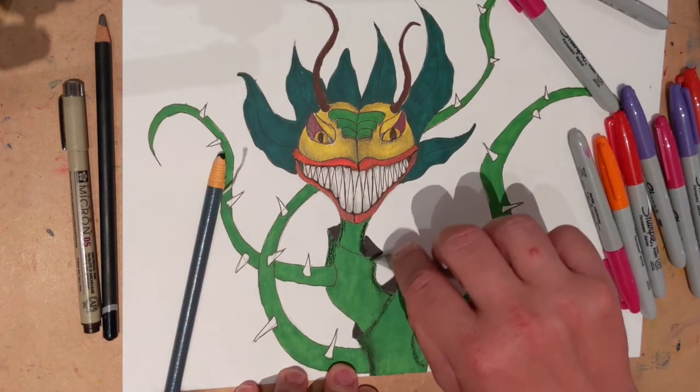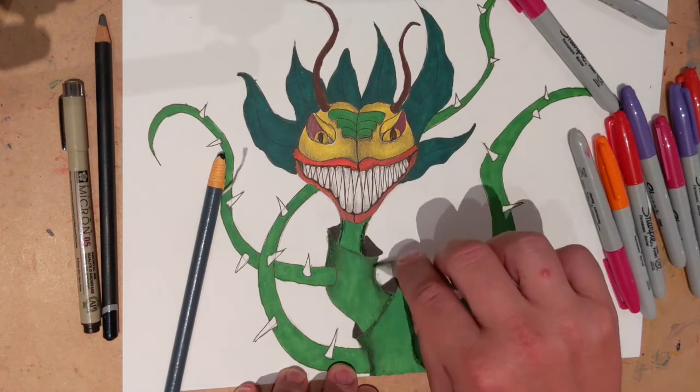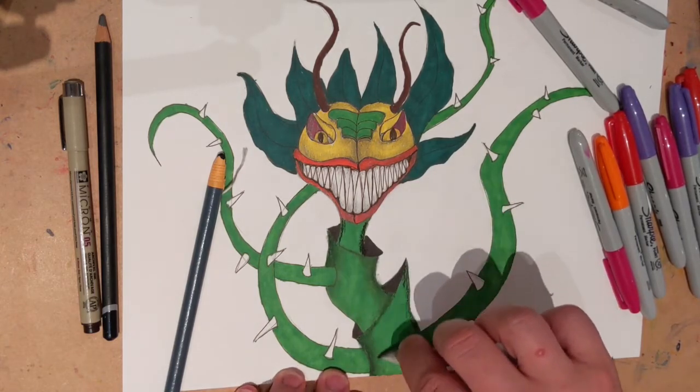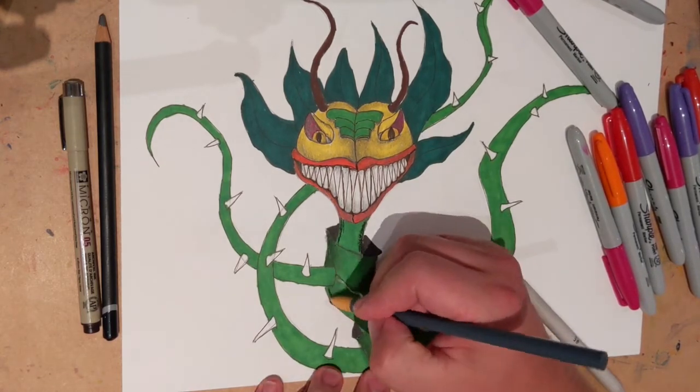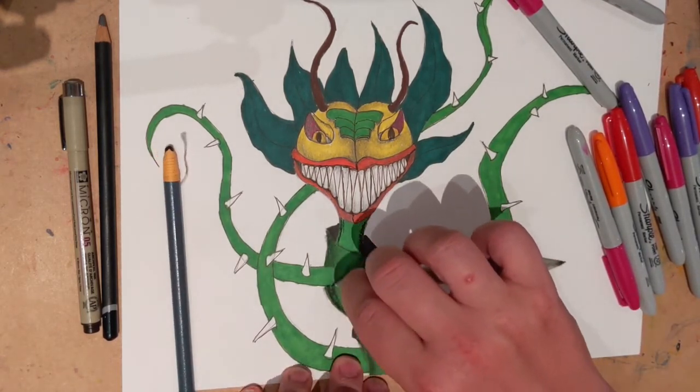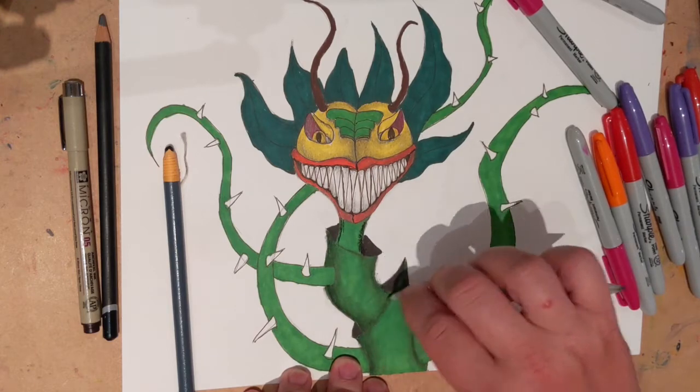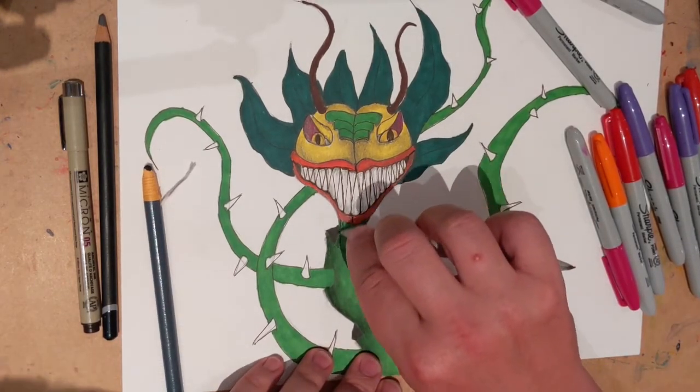Right now it's just light and shadow for the neck, and by doing a little bit on the extremities on the right and the left, you create a sort of a tube feel for the neck and the tentacles.